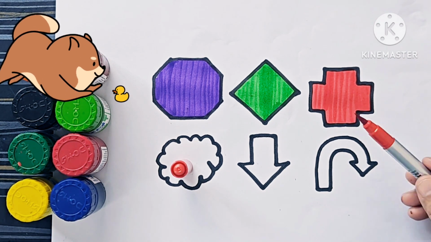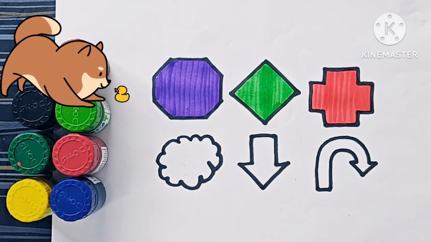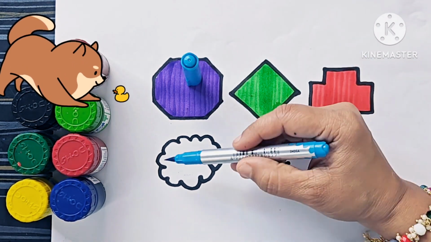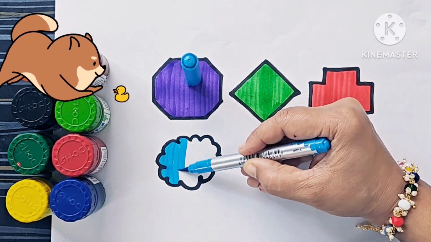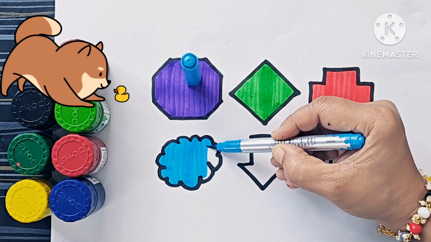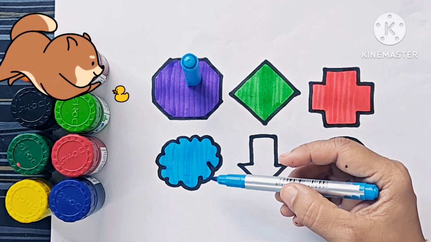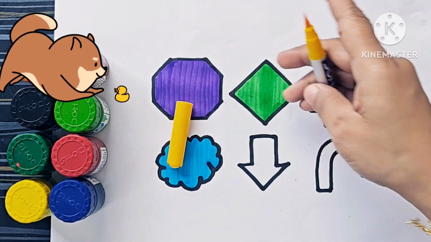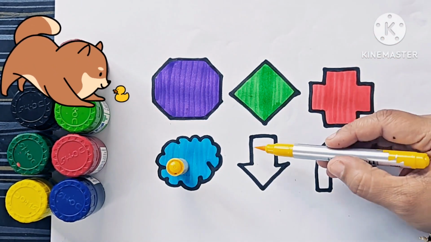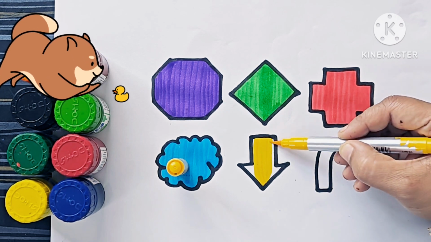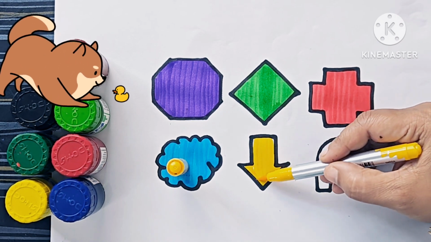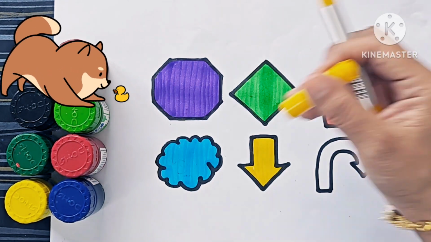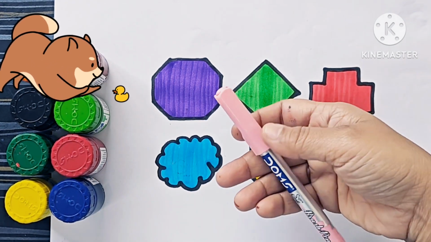This is cross, also called as addition symbol. This is sky blue color. This is cloud, yellow color. This is down arrow. This is a symbol. This is pink color.